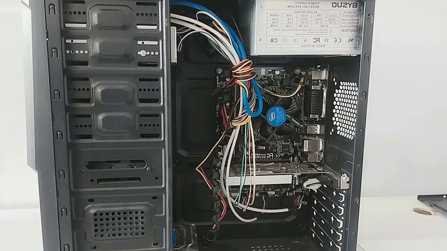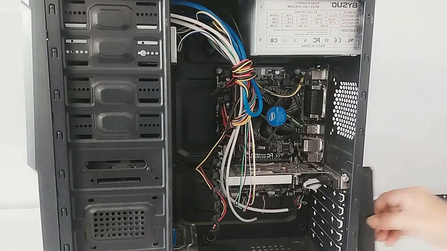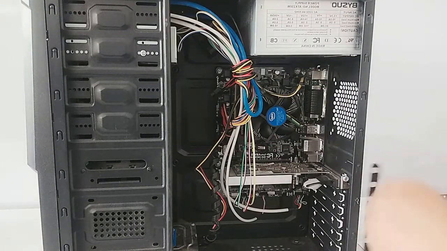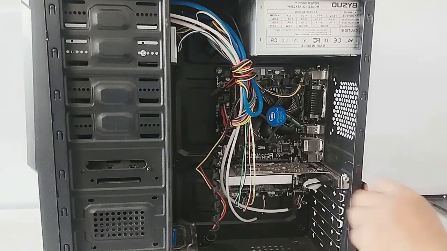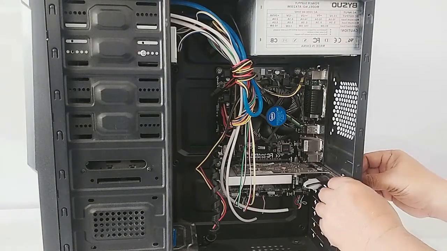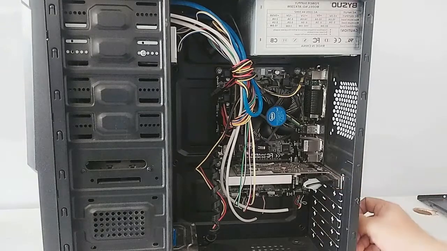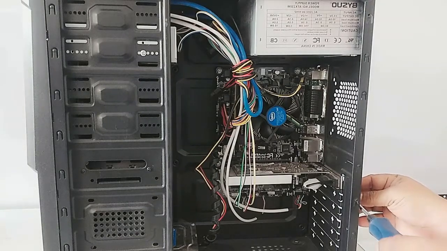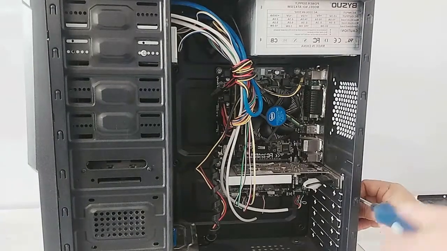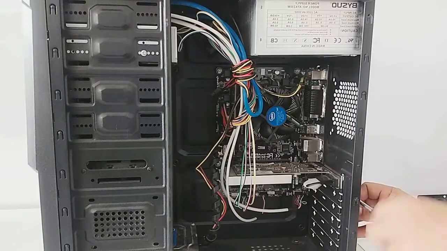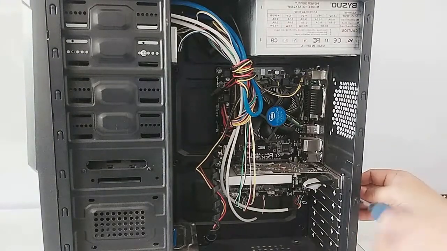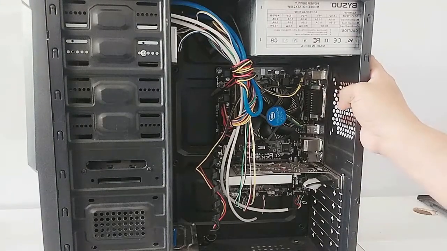Okay, the last one is for... so I guess everything is properly installed.